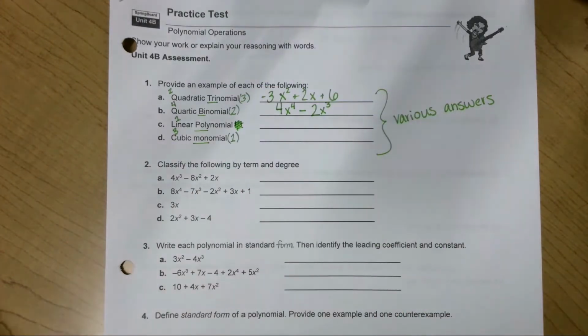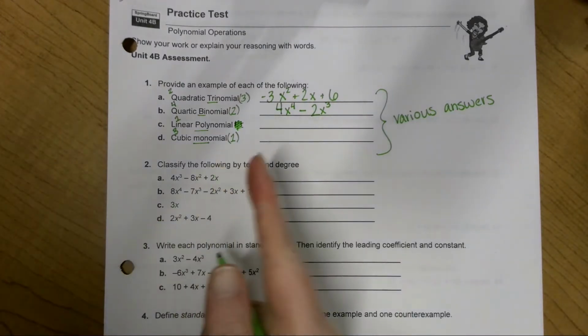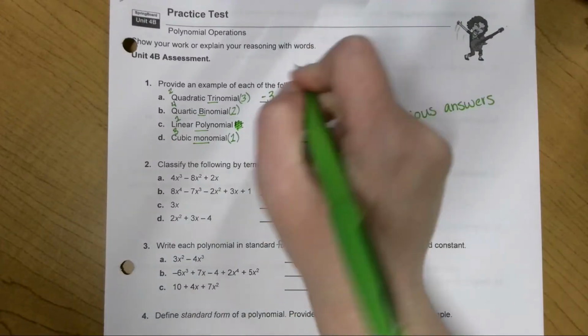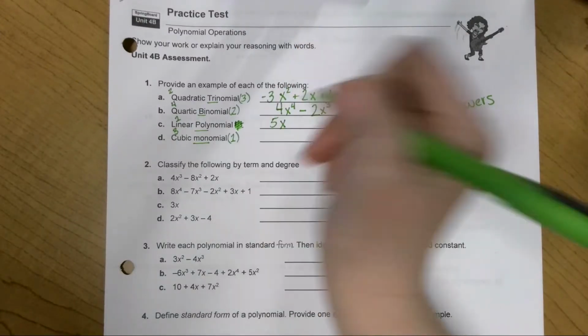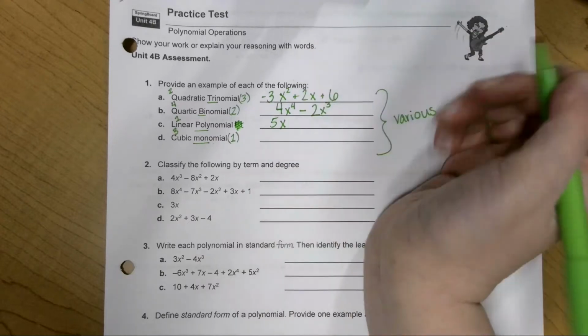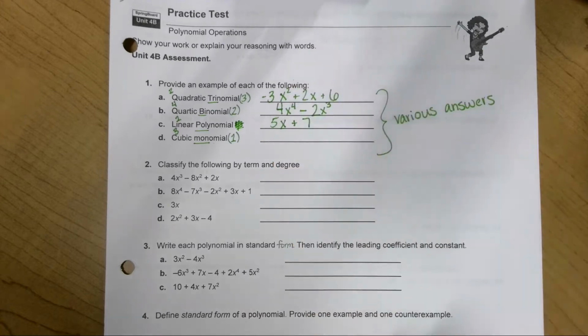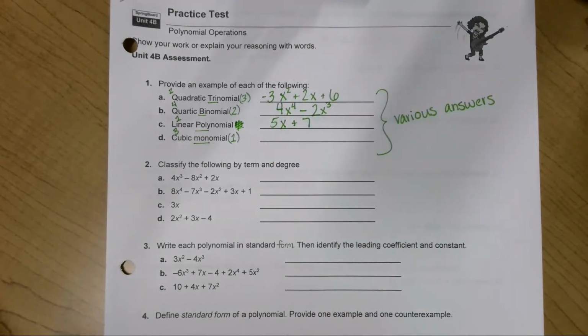In order for it to be linear, the highest exponent has to be 1. So that would mean just an x. You could have something in front of it. And we could include some terms after that. So like a 5x plus 7. So that would be a binomial, but a binomial is still a polynomial.